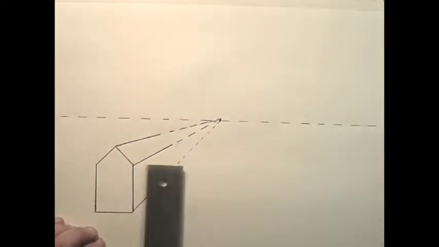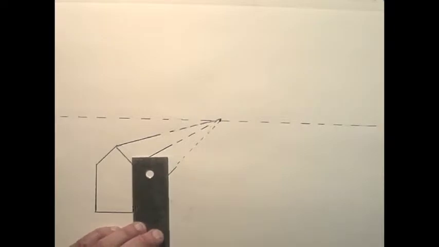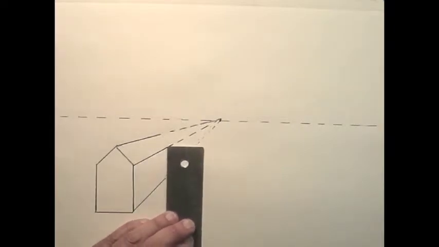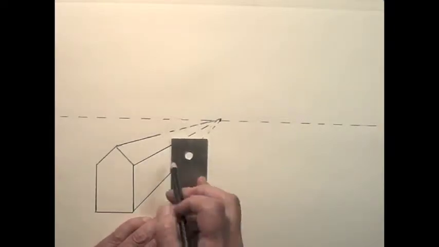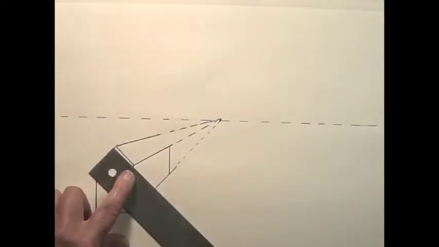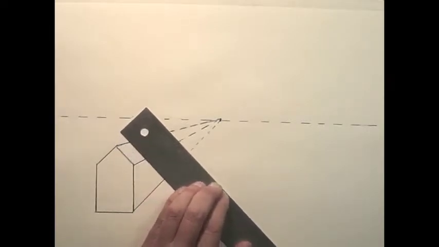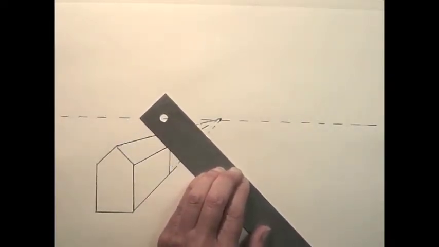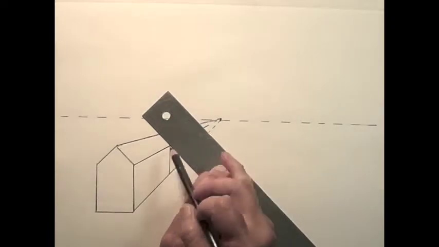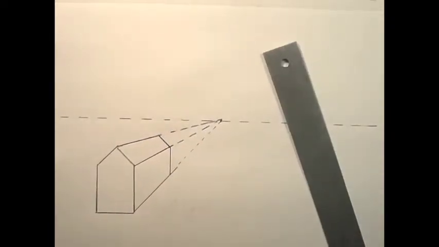Now I have to establish the back corner of the house, and that line has to be completely vertical, just like the line at the other end of that space. And like that, those two lines are parallel. And then the one ending the roof has to be parallel to the one beginning the roof, so that you have to have the slant at the same angle. So there's a basic house.